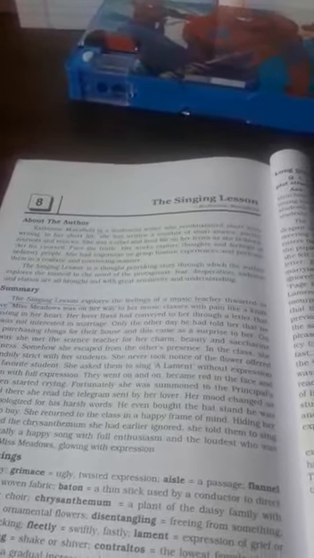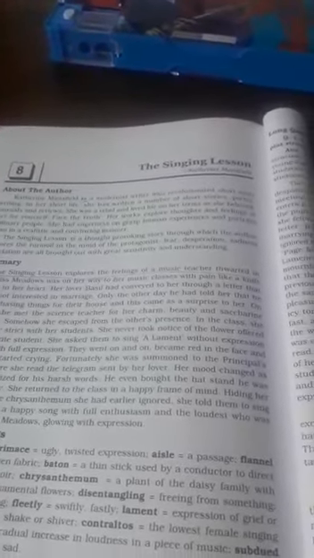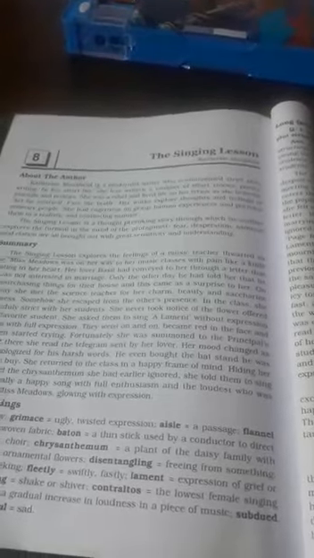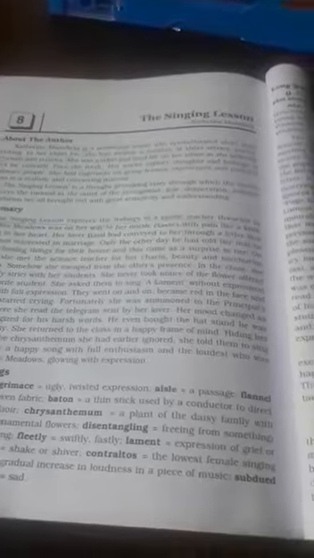This is Miss Anuradha going to give you a short synopsis of lesson number 8 in your book of stories, that is the singing lesson, written by Catherine Mansfield.